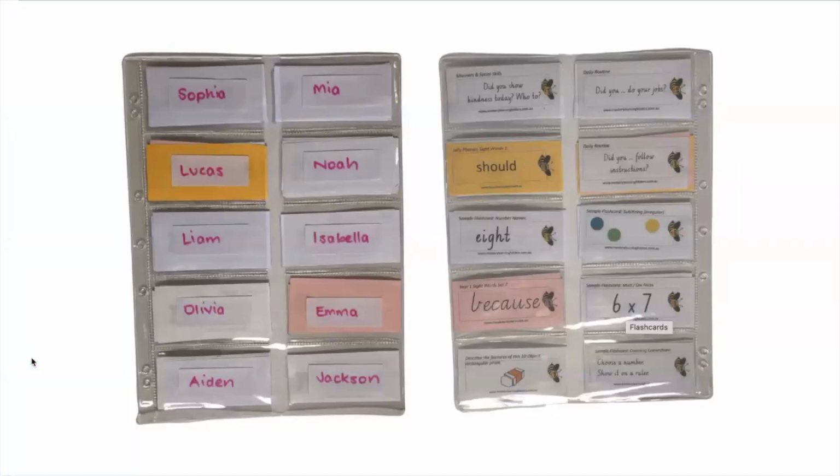As learning content is identified, it can be stored in business card holders, or I can supply the heavy-duty flashcard organiser sheets you see here, which can hold at least 20 flashcards per pocket. Alternatively, you may use a different storage system.